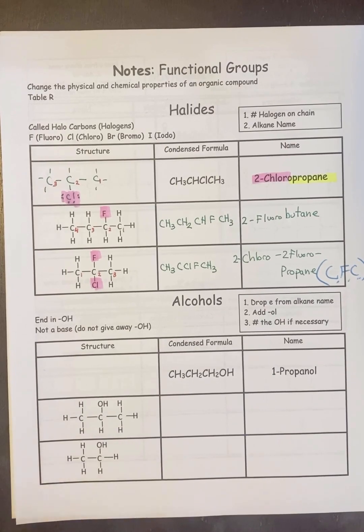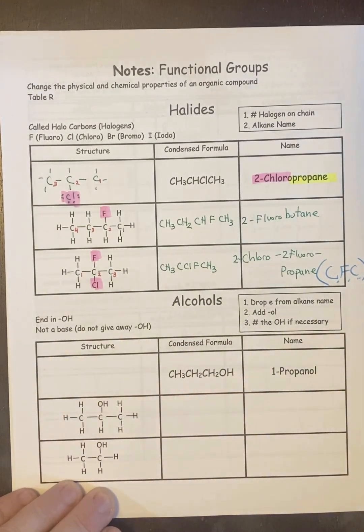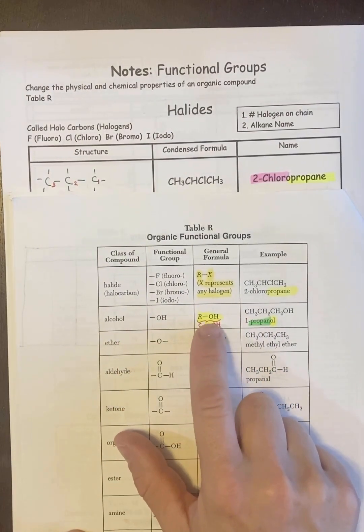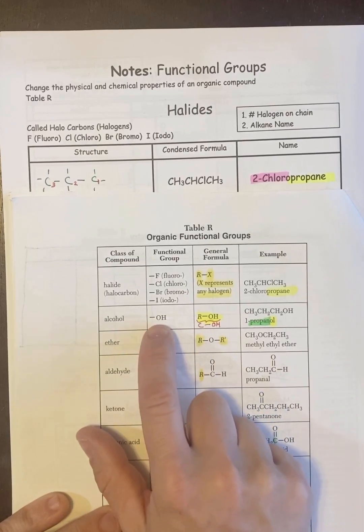in commercial use. They are used in labs for different things, but they're not really used on an industrial scale anymore. All right, alcohols. So here's what they give you on table R. You're going to look at table R and say, all right, alcohol. This tells me the general formula. This tells me the functional group.